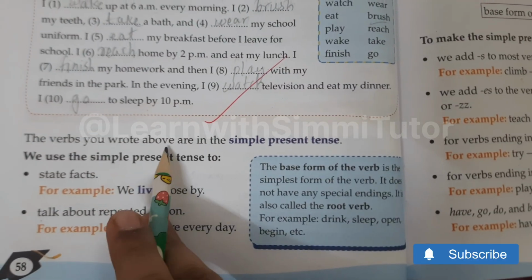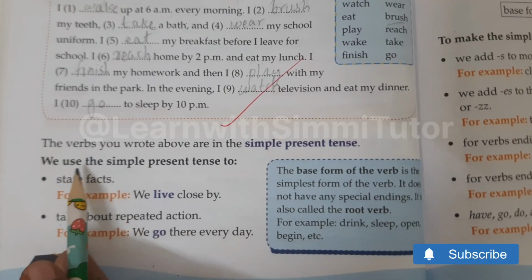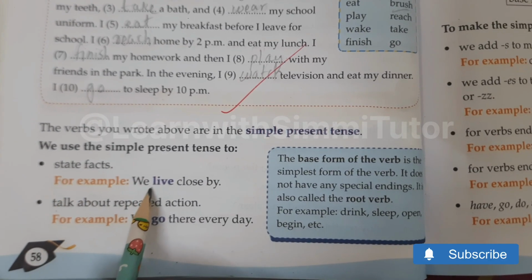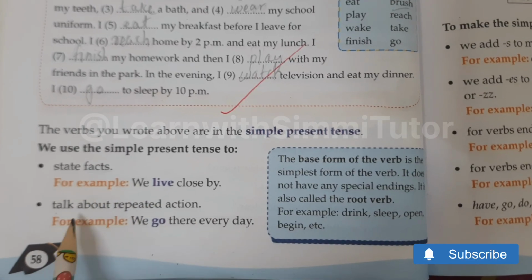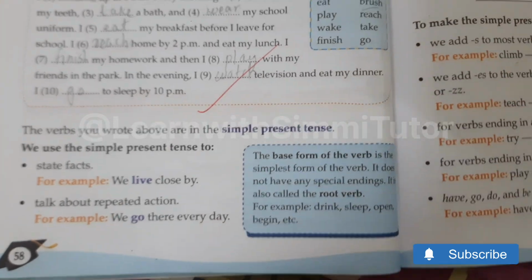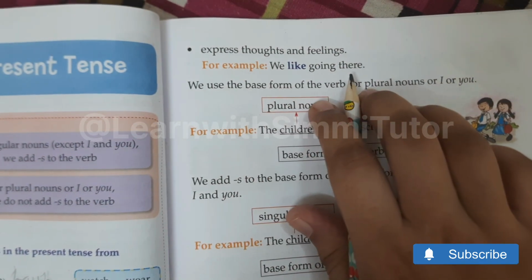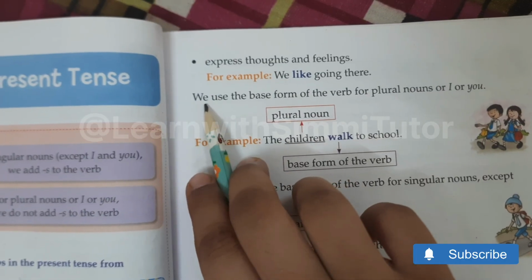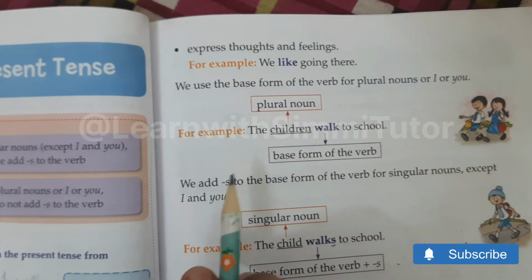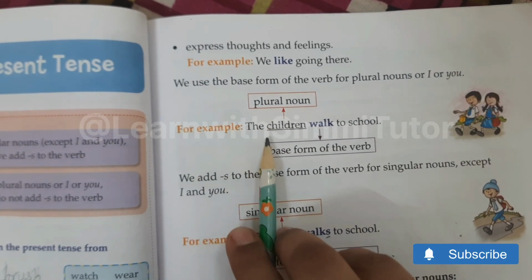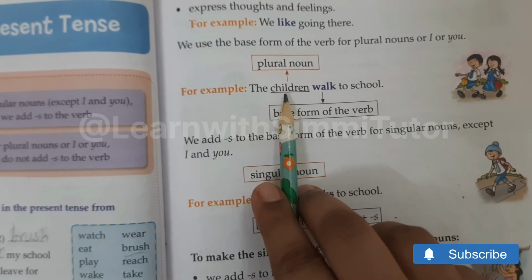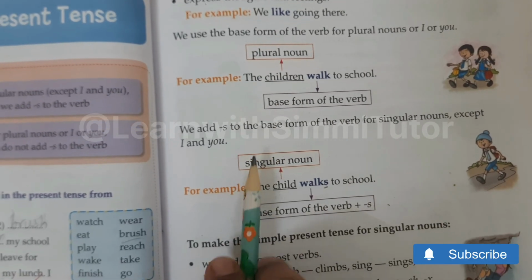The verbs you wrote above are in simple present tense. We use simple present tense to state facts. For example, we live close by, it is a fact. Talk about repeated action. We go there every day. Okay? Then express thoughts. We like going there. We use the base form of the verb for plural nouns or I or you. Plural noun. For example, the children walk to school. Base form of the verb is walk. And plural noun is children.